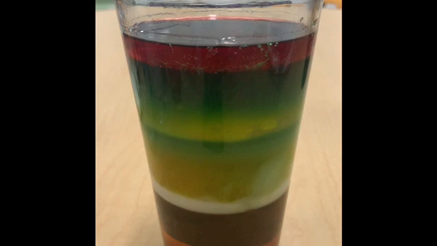So what we've learned today is that liquids that have different densities will sit on top of each other and make layers instead of mixing in, because the liquids with the higher densities are too dense for the lower density liquids to mix in with.